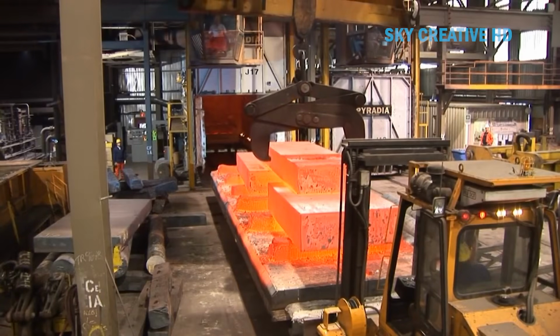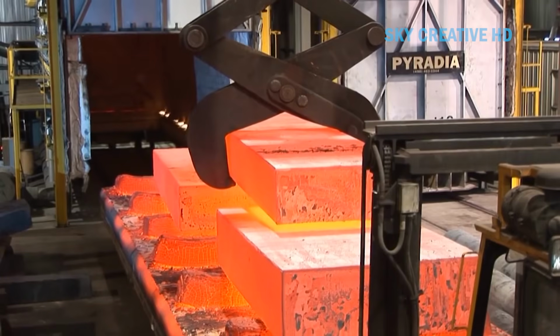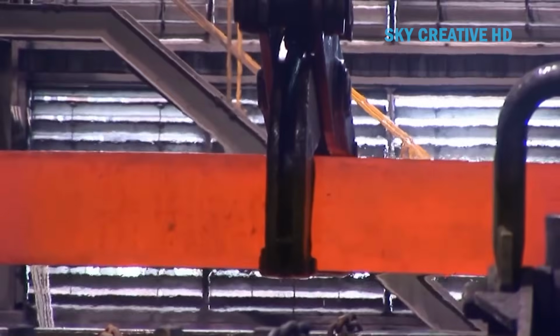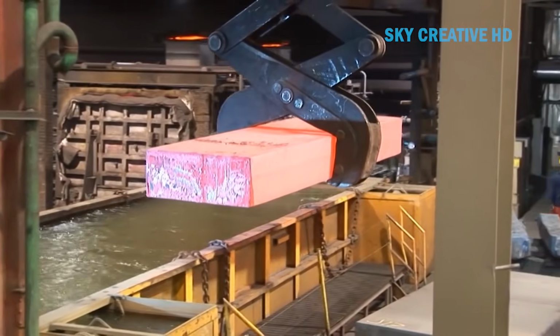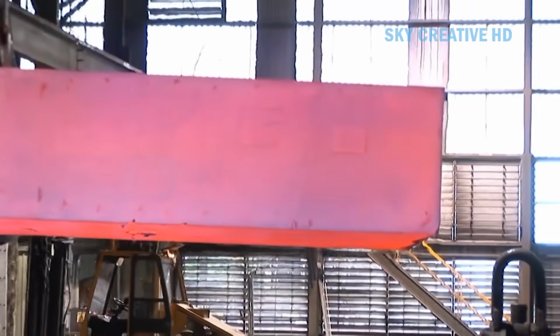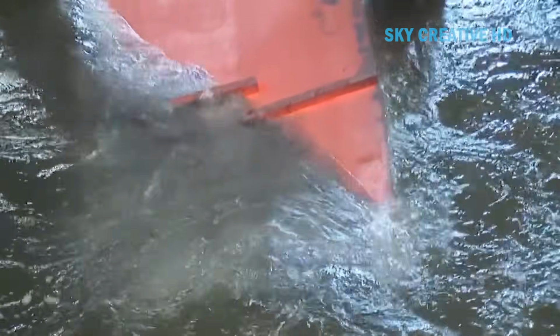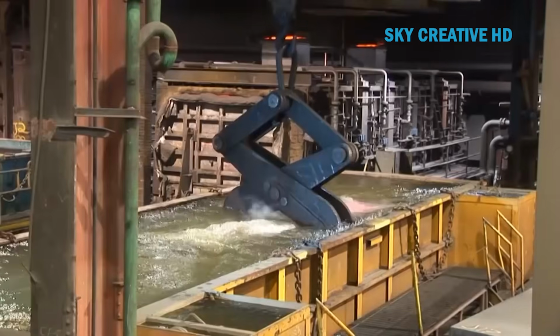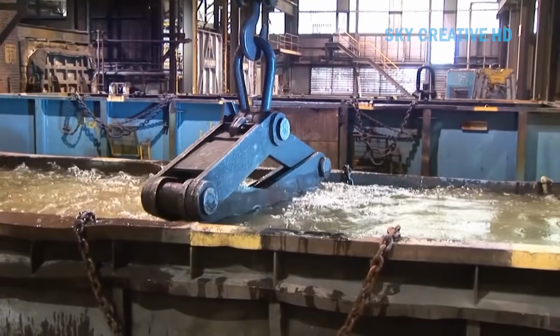The scrap is melted in a 45-ton electric arc furnace. Phosphorus, an undesirable impurity, is removed during this stage. The molten steel is transferred to the ladle metallurgy furnace, LMF, for further refining. Sulfur is removed, and fluxes are added to capture impurities, ensuring high microcleanliness and toughness.